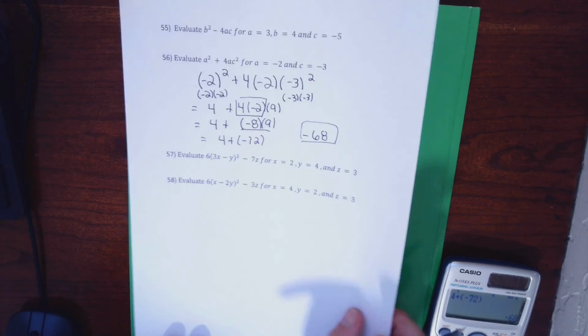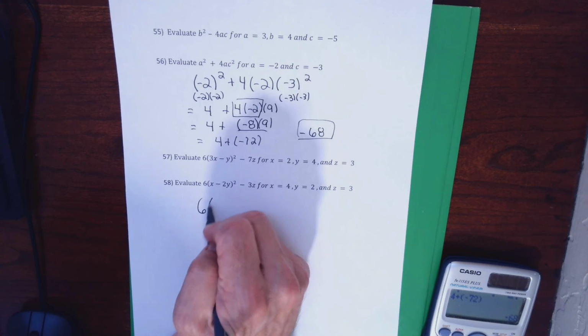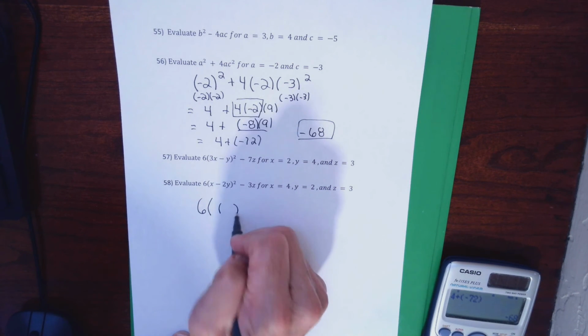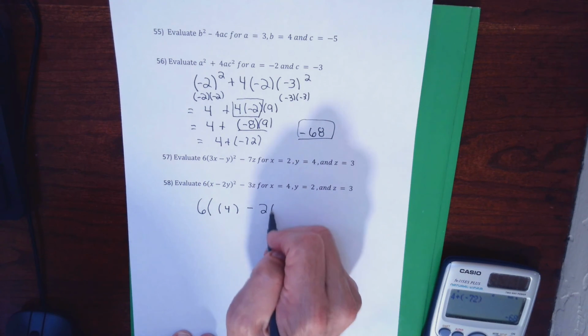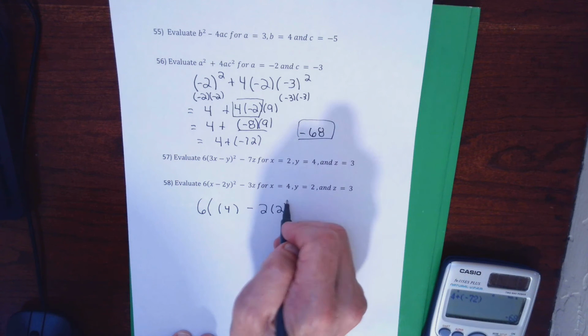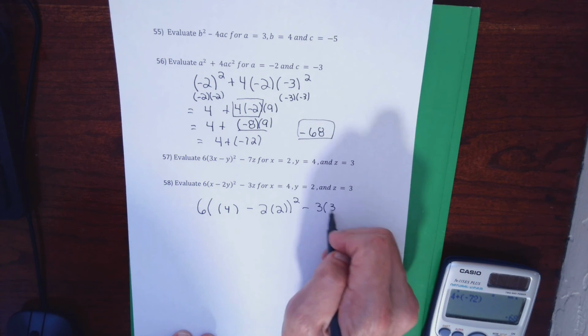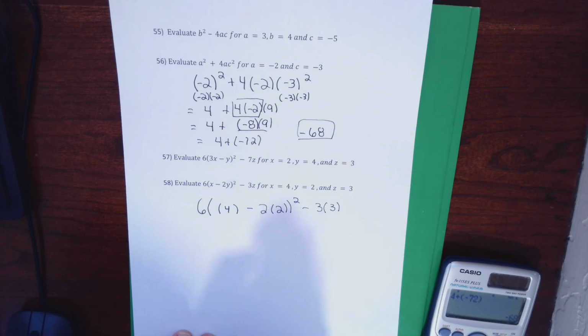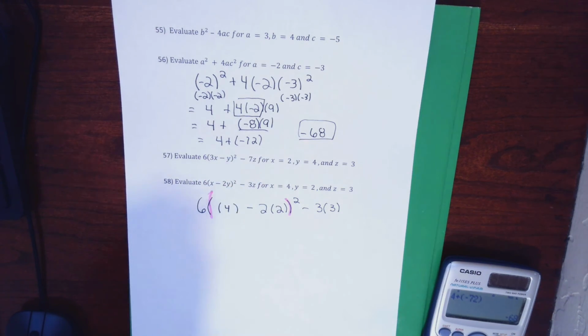Few more problems. 58, I need to change the x to 4. I need to change the y to 2. And I need to change the z to 3. Now I have a parentheses that I need to work with first. So inside the parentheses that this problem has, I need to get it down to a single number.